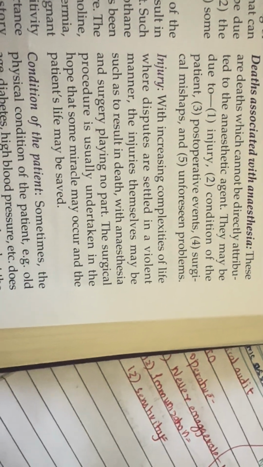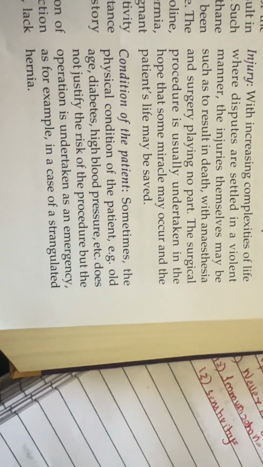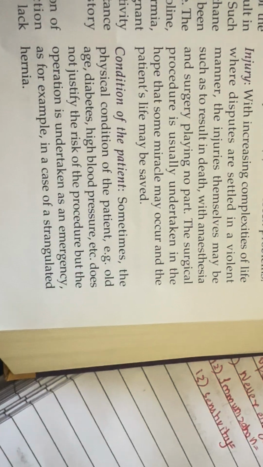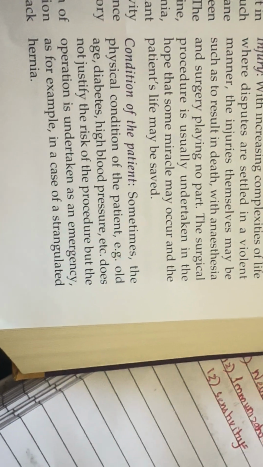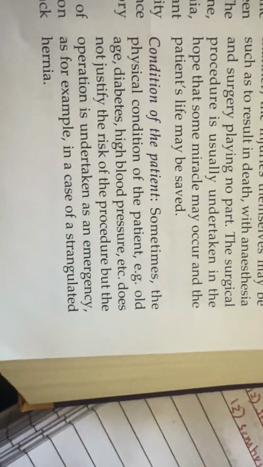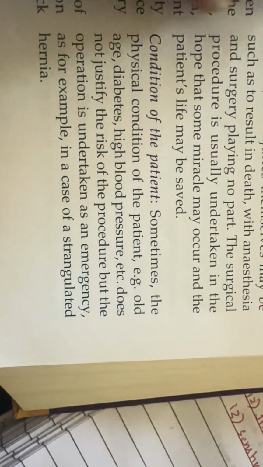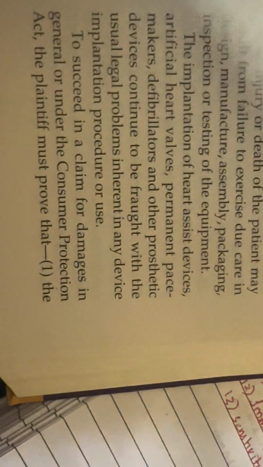With anesthesia and its problems playing no part, the surgical procedure is usually undertaken in the hope that some miracle may occur and the patient's life may be saved. Condition of the patient: sometimes the physical condition of the patient, old age, diabetes, high blood pressure, etc., does not justify the risk of the procedure, but the operation is undertaken as an emergency, for example in case of strangulated hernia.